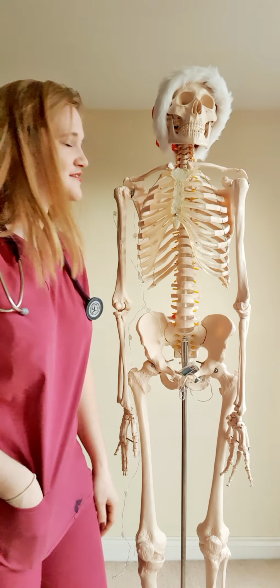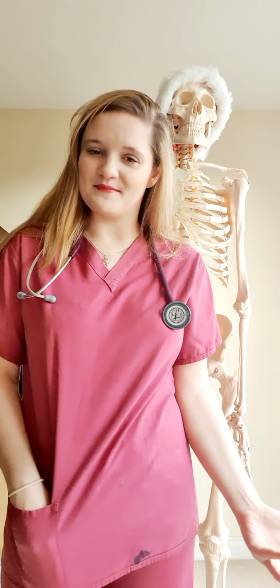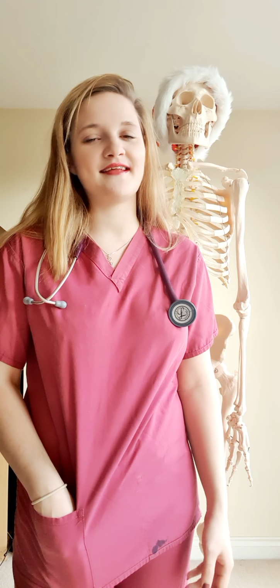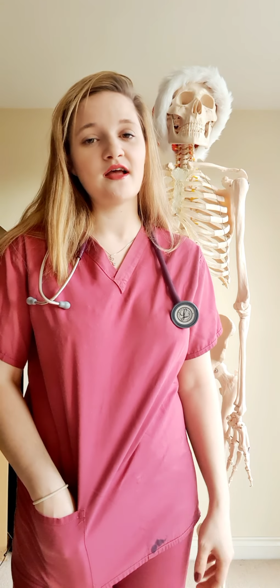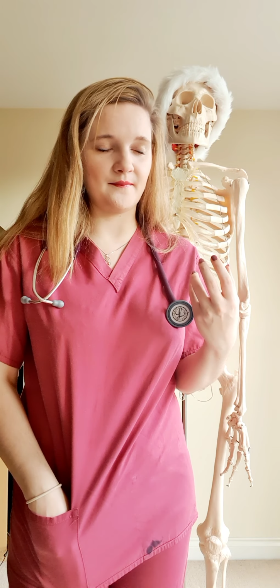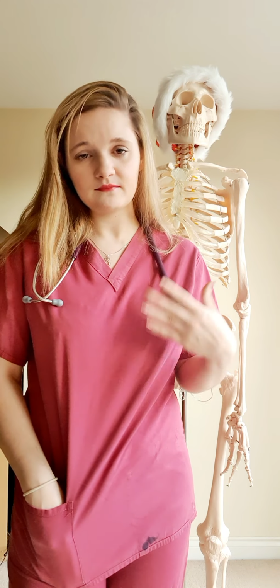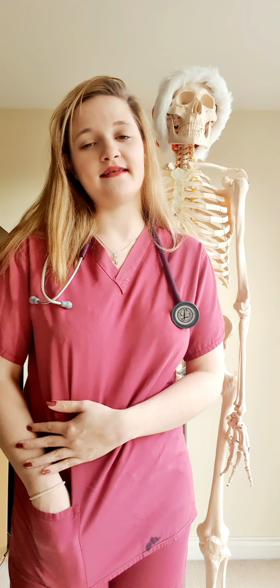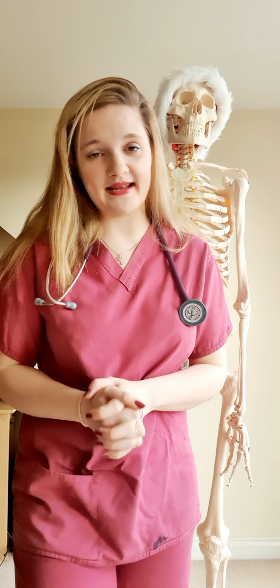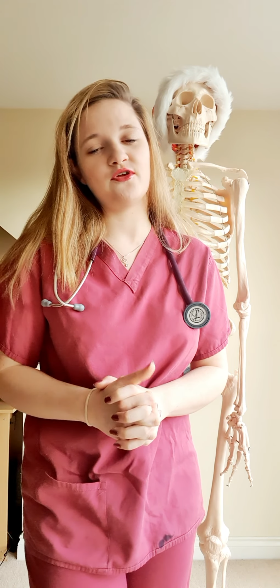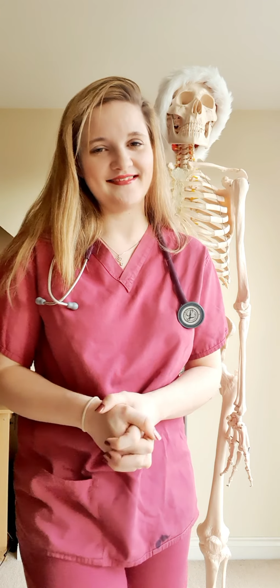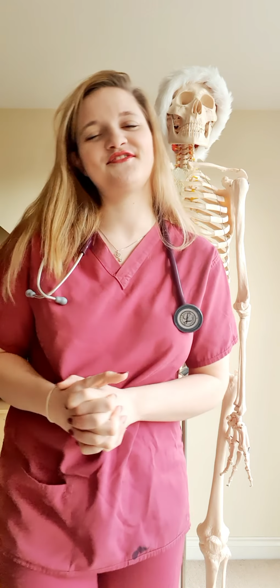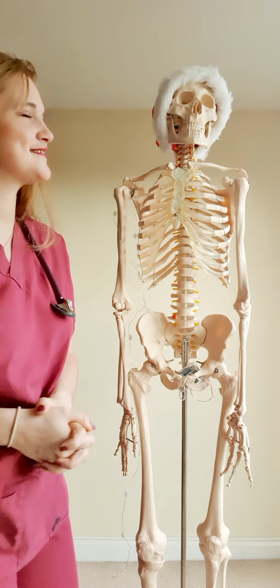So without further ado, welcome to A&P with Emily. I'm Emily, and today I'm going to take you through some really basic anatomical terminology. We're going to go through the anatomical position, why that's important, and then go through the planes of the body and a few directional terms as well. So nothing too complex today, just the basics.